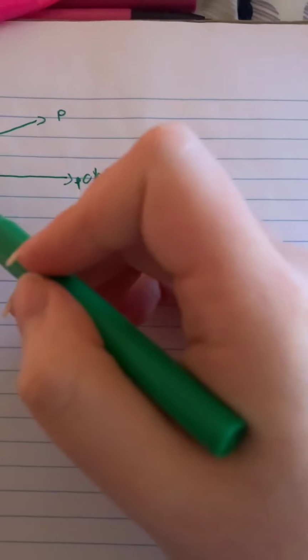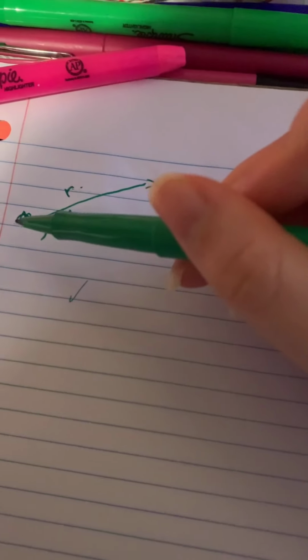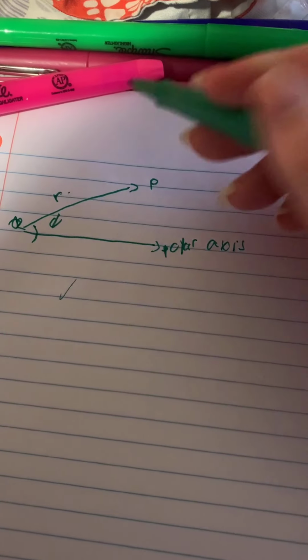Let's suppose that the line from O to P is r, the distance, and we can replace this point as r comma delta right here.